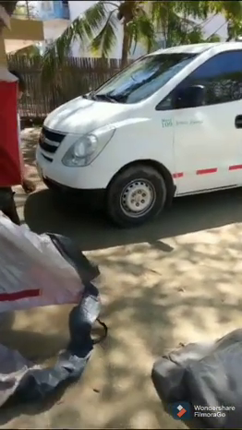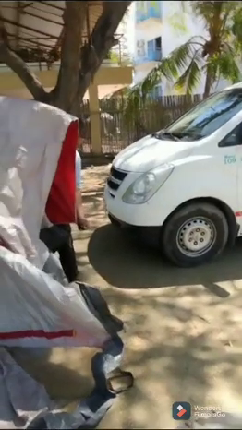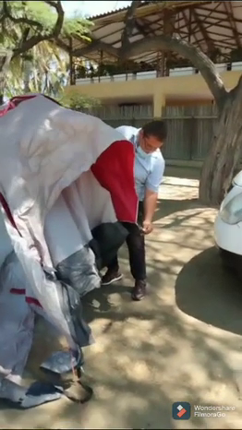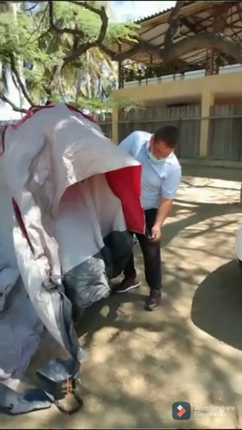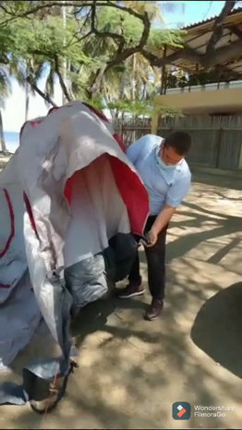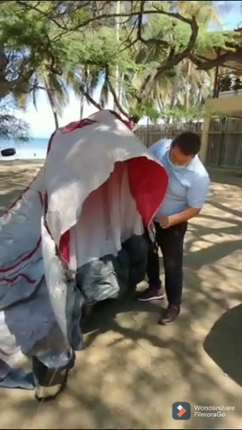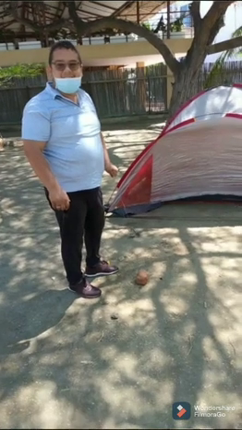Do not enter the tent with shoes, and check the tent before going to bed to see if there are animals inside it.